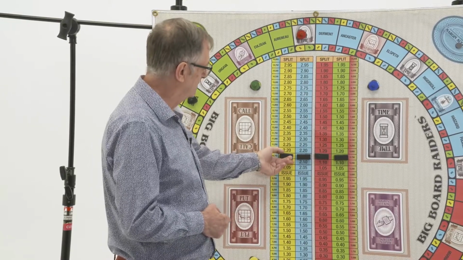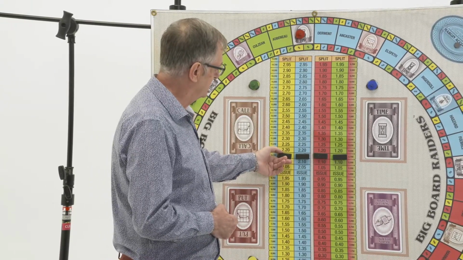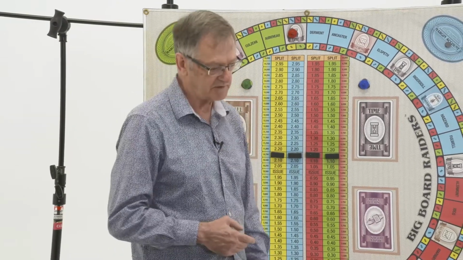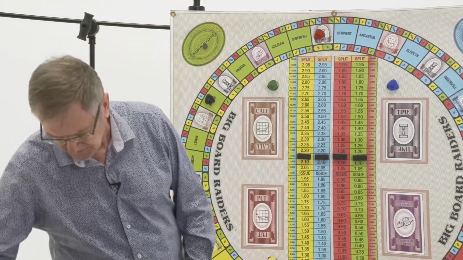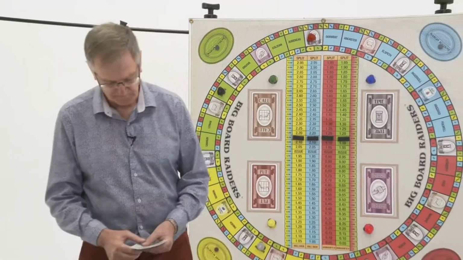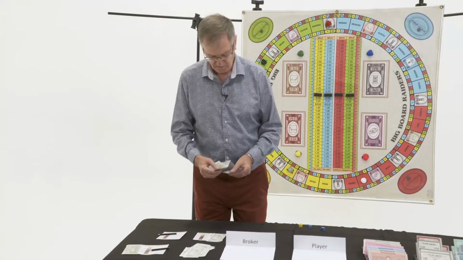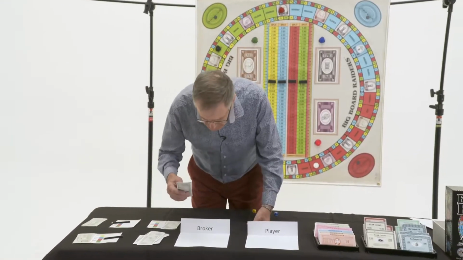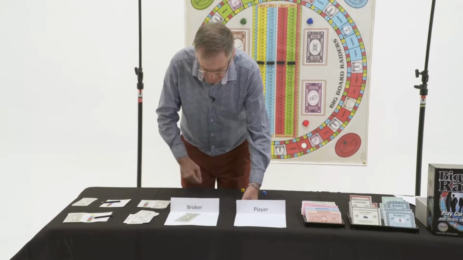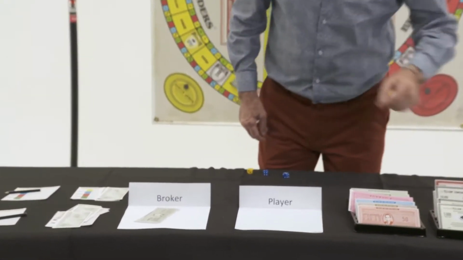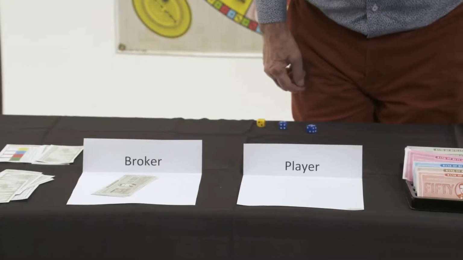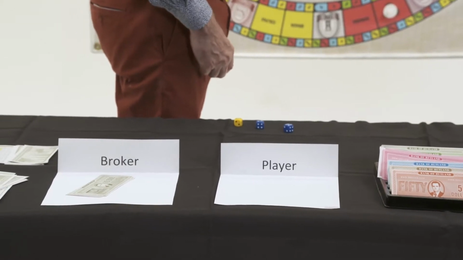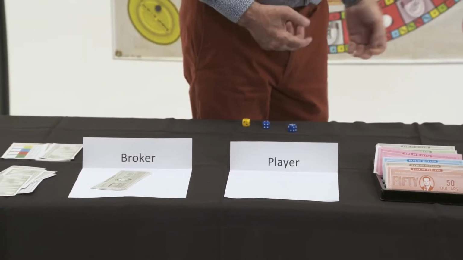So anyway, I'm going to buy 20,000 shares, which will be 21.5 times 2 is 43,000. 43,000. So this is going to be me. So this is the broker. The broker gets the cash, and the player gets, what did I buy? I bought yellow, didn't I? I think.